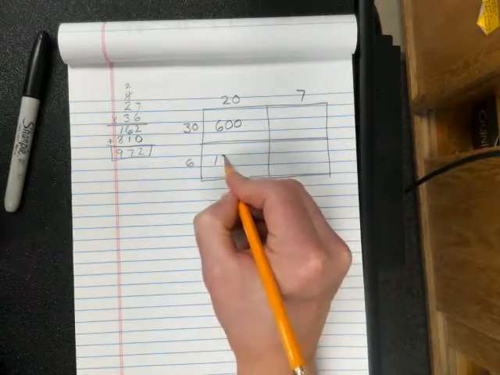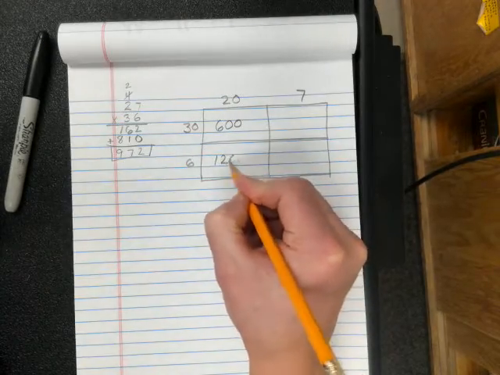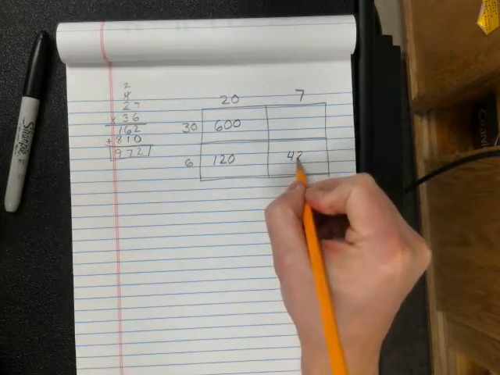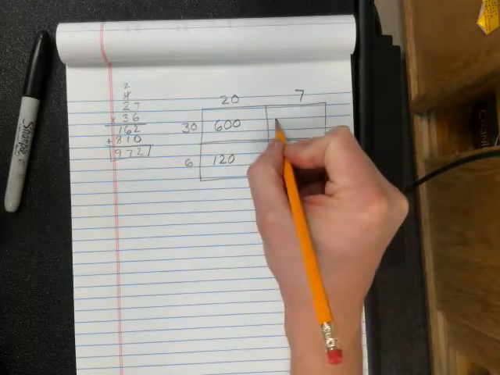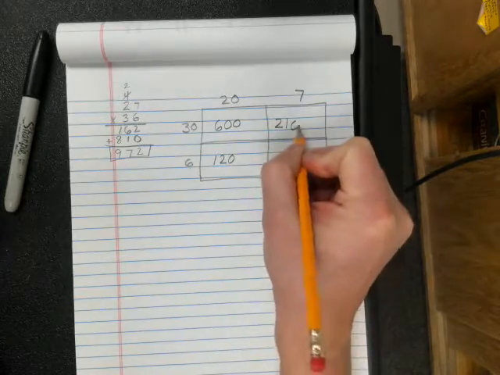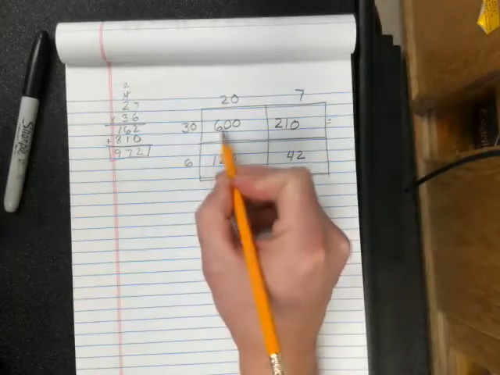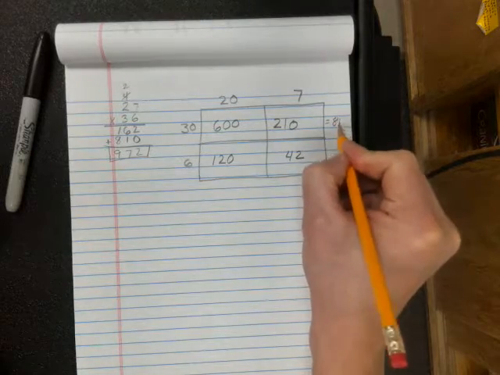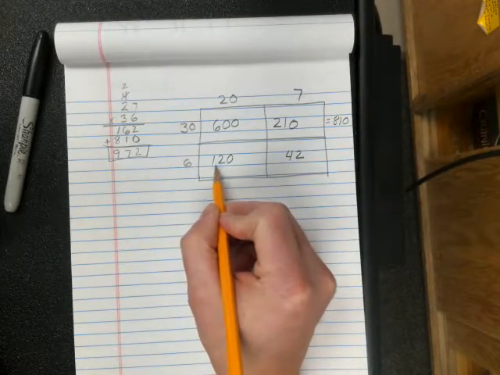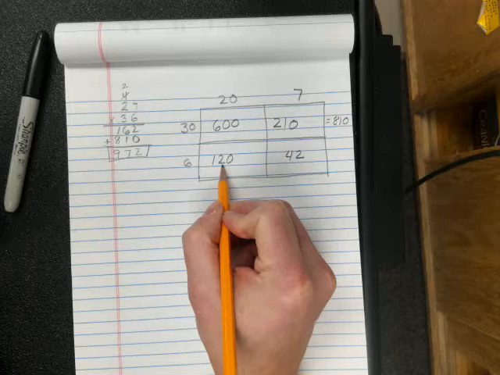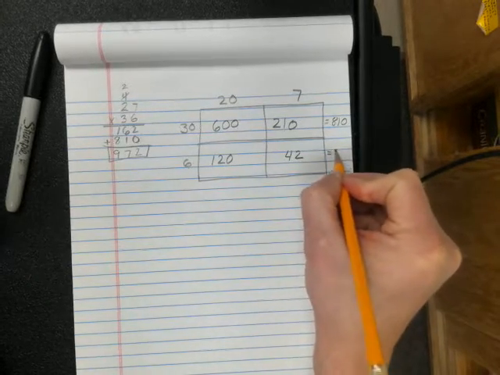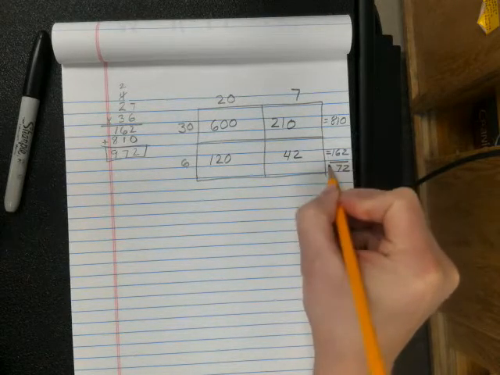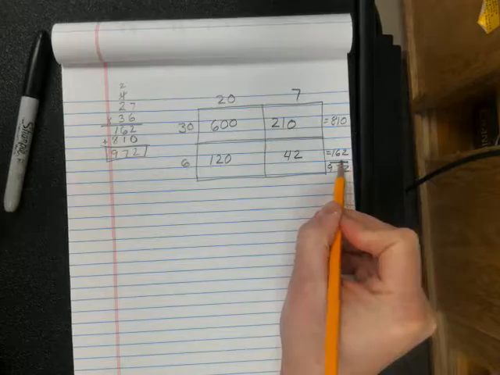Ignore the 0. 2 times 6 is 12. Times 0. Put the 0 on the end. 6 times 7 is 42. 7 times 3 is 21 plus a 0. And you add these up, and you get 800, because 6 plus 2 plus 10 more is 810. And then 100 plus 2, 4 plus 2 is 6, plus 2, 162. Add those up, you get 972, same as over here.